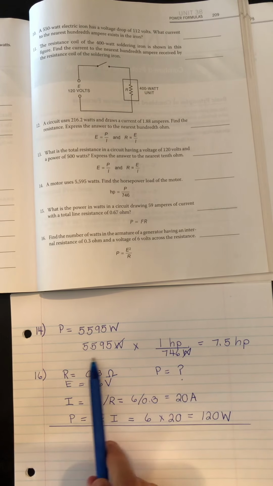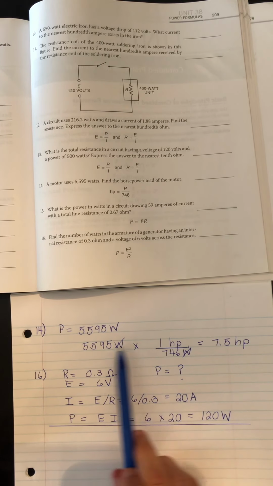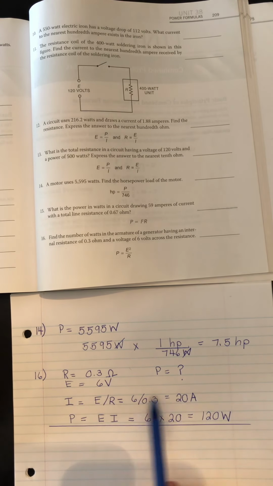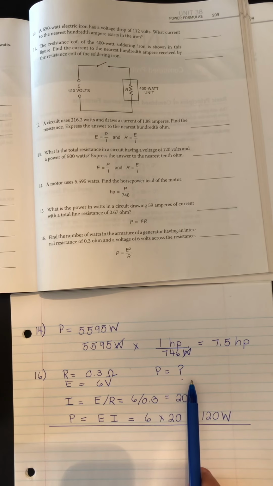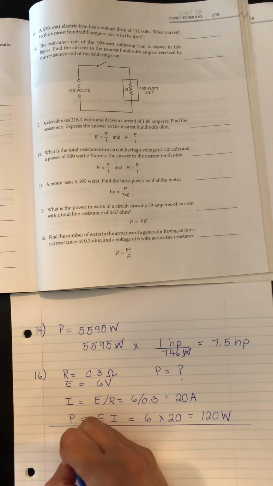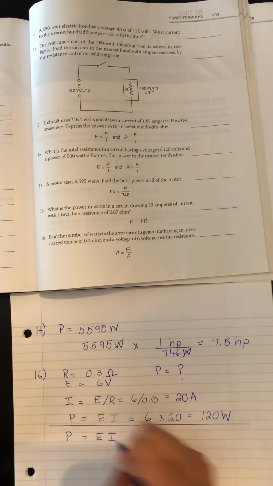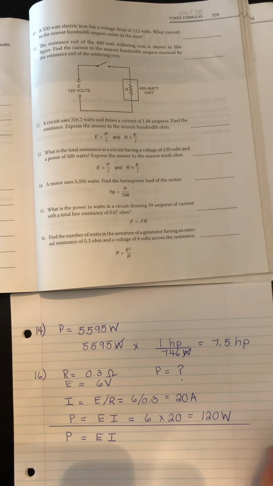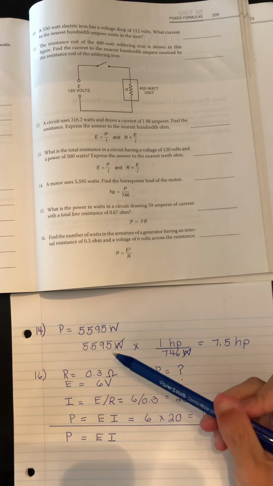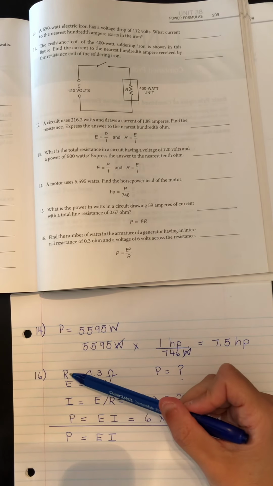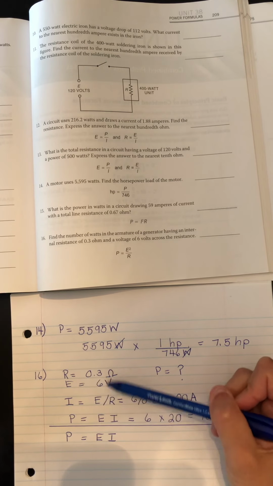There is a formula directly linking power, resistance, and voltage. So it looks like this. Yes, power is E times I, right? But we don't actually have I here.